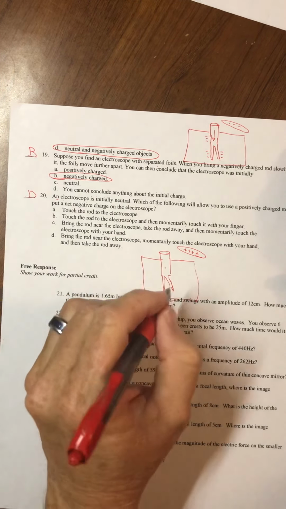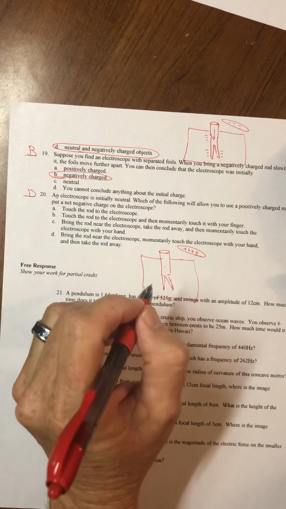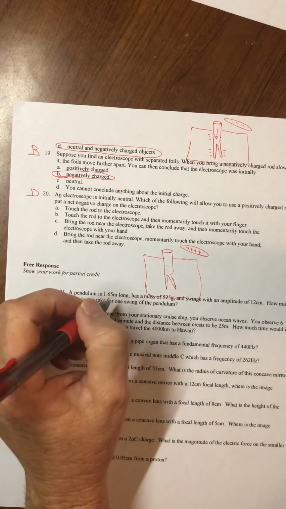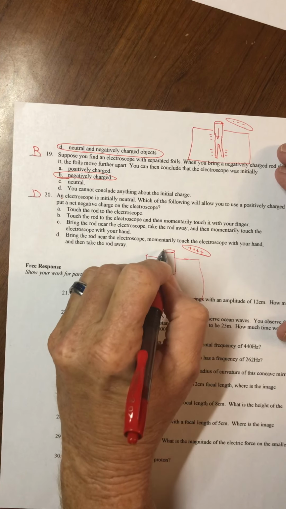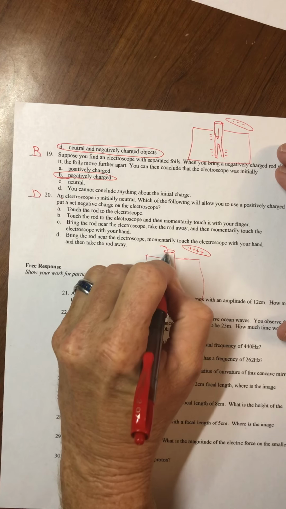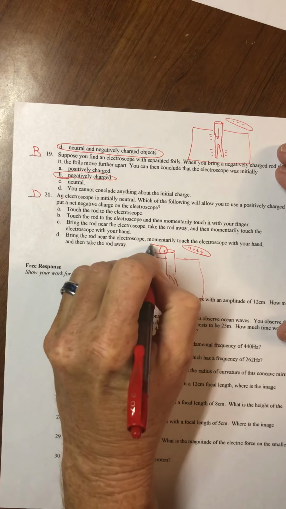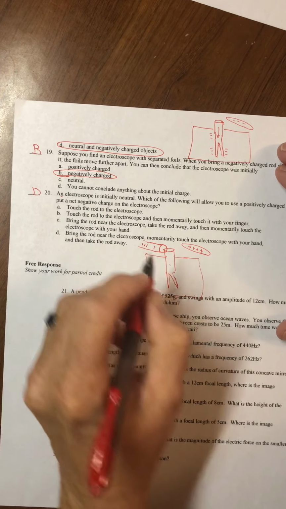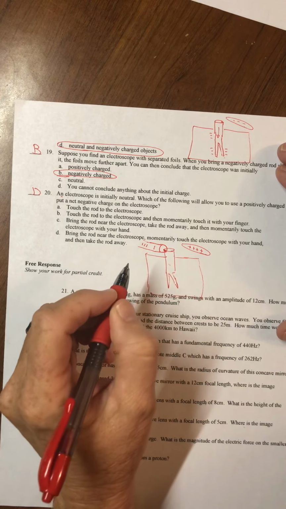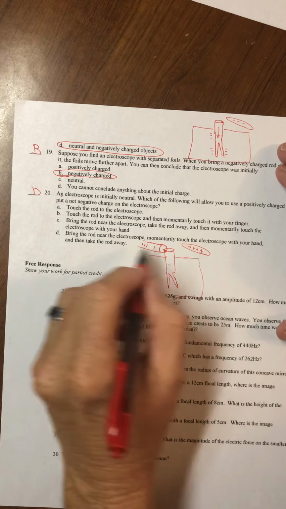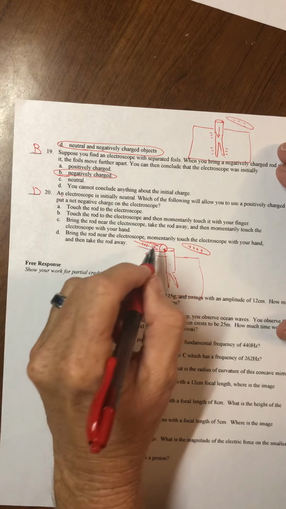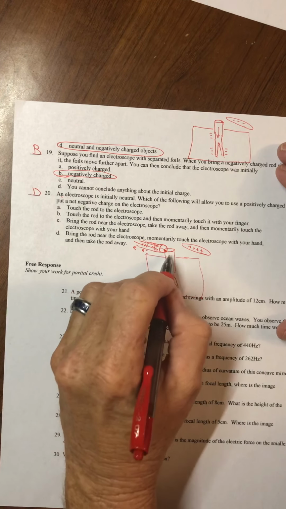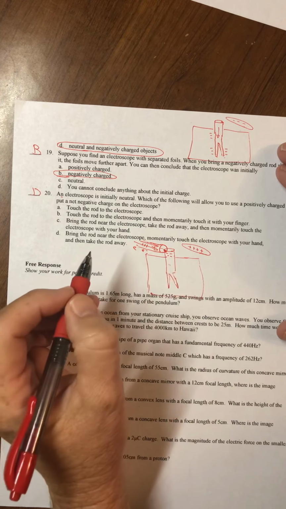The way to make it negative is we've got to figure out a way to get negatives on there. And that's where that word induction came in. You've got to touch it with something. In the lab, I used my finger. So I took my finger here and I touched it, because what that would do is draw the negatives from my body onto the electroscope.